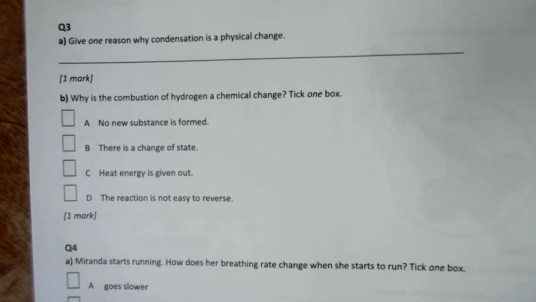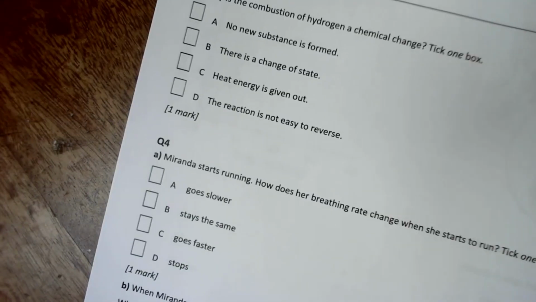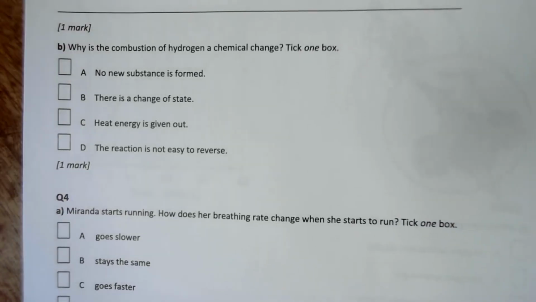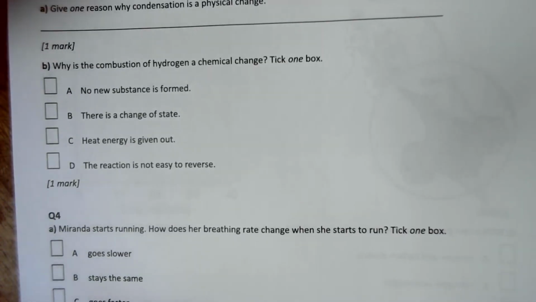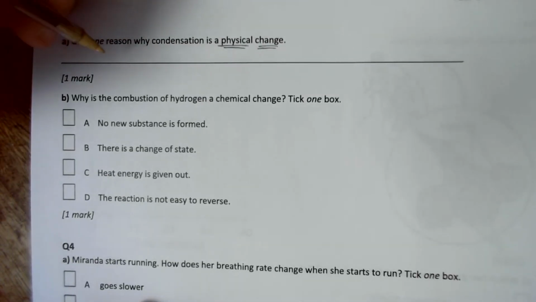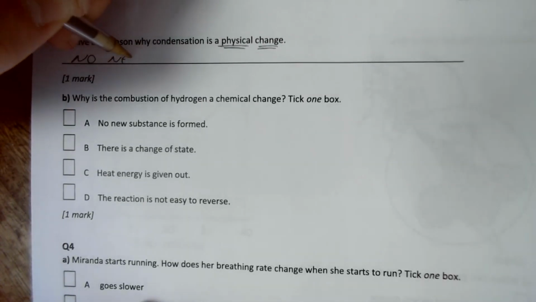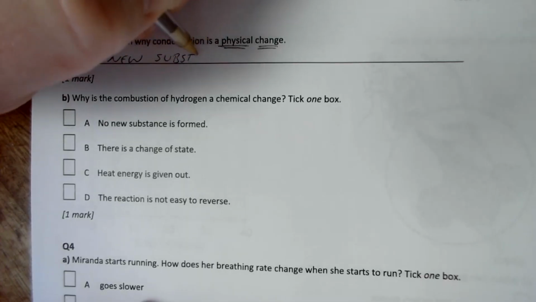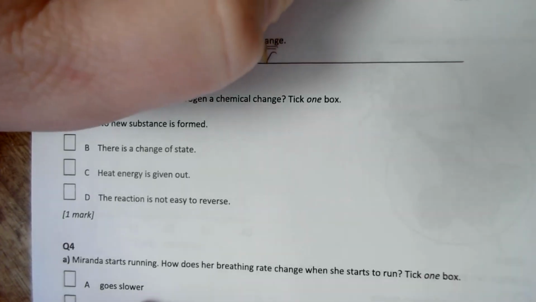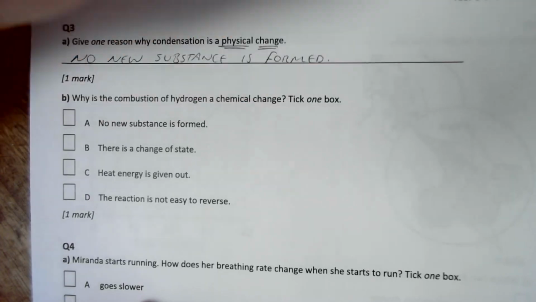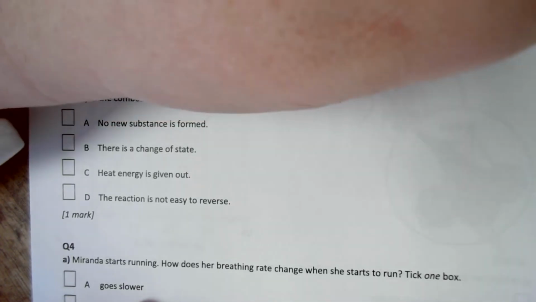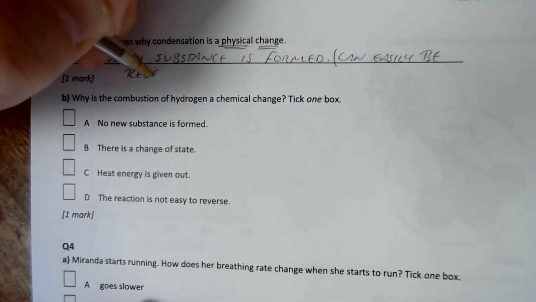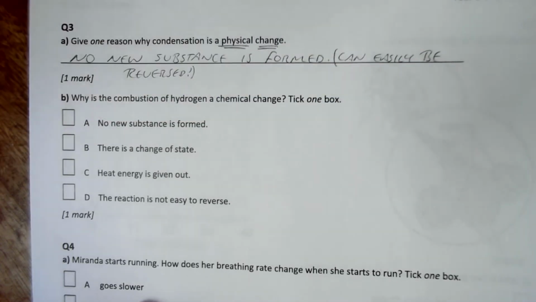Question number 3. Give one reason why condensation is a physical change. Condensation, turning water vapour into water, is physical. It's not a chemical change. Well, it's still water. It's water vapour turning to water liquid. Because we don't make a new substance from it, it's not a chemical reaction. It's only a physical change. We can make it go backwards very easily, so it can be easily reversed. That's another clue, isn't it?